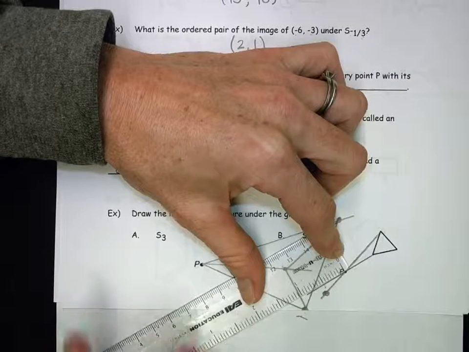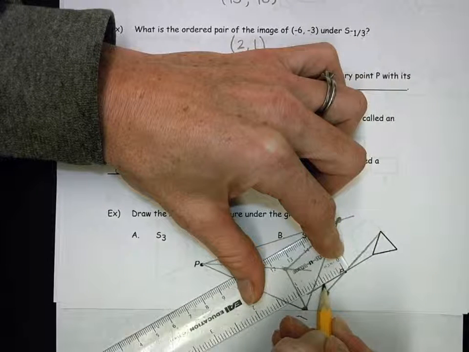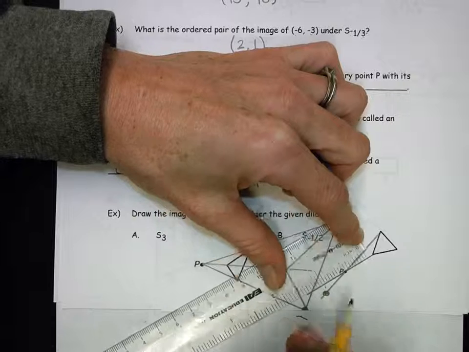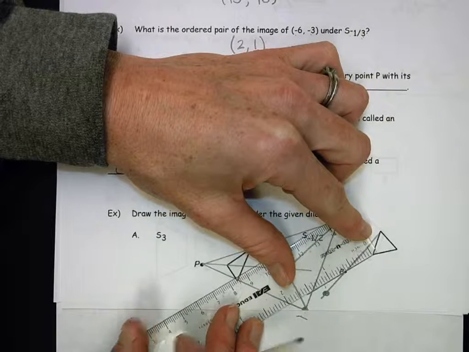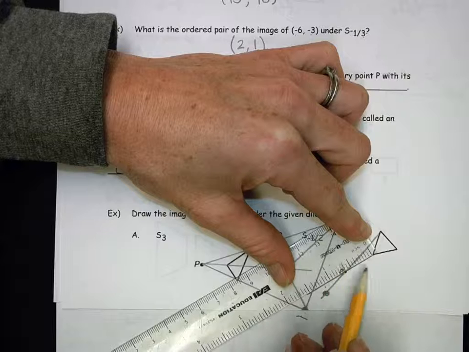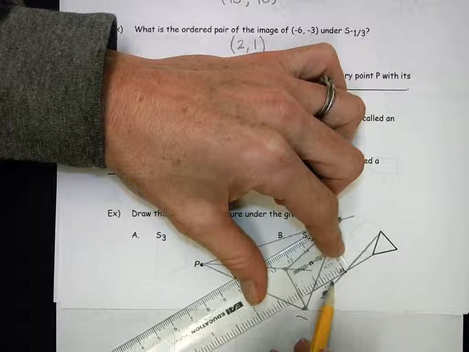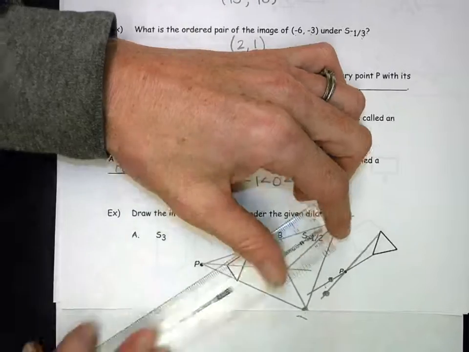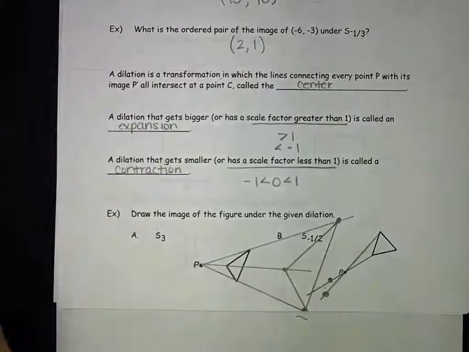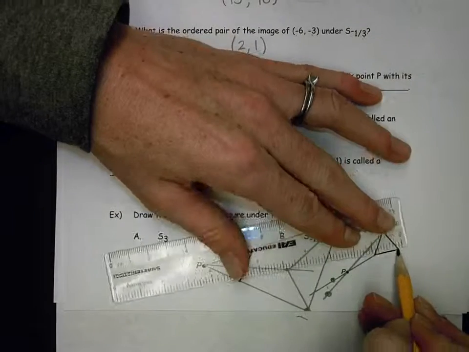So then I'm going to measure about 0.6 away. Oh no, it's not 1.2, it's about 0.6, I'm sorry. So half of 0.6 is about 0.3. So I'm going to measure about 0.3 there and put my dot, and that will be the new coordinates of that point.